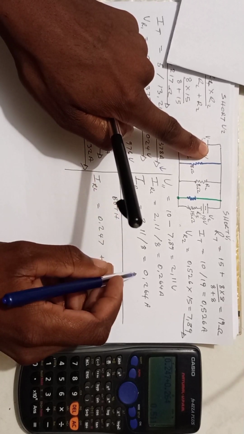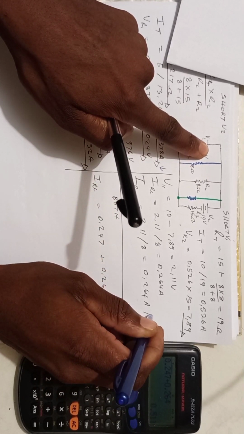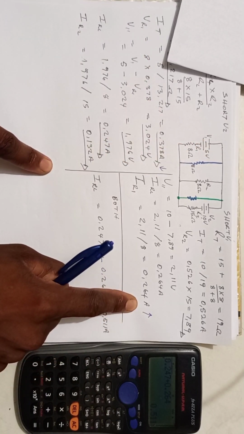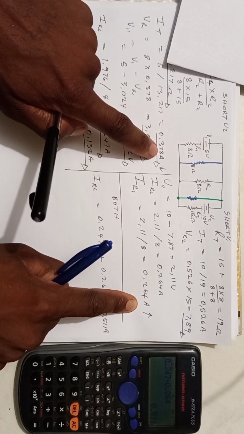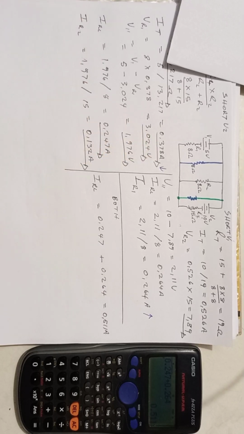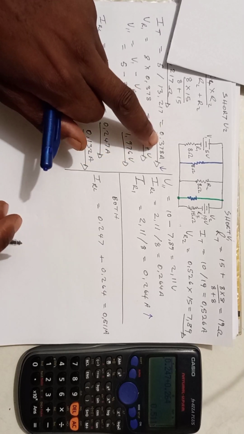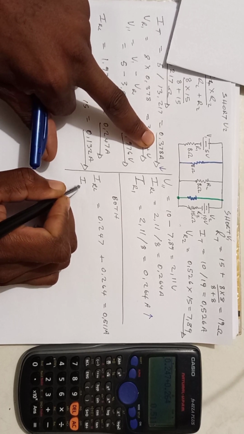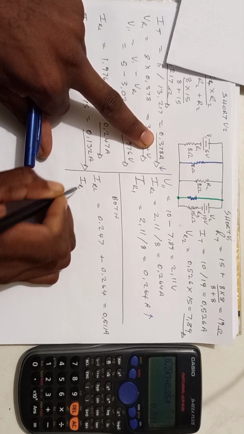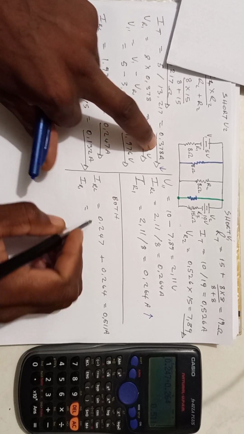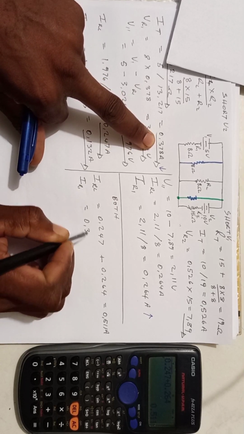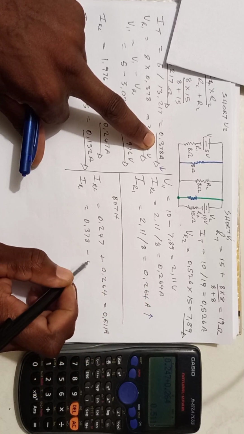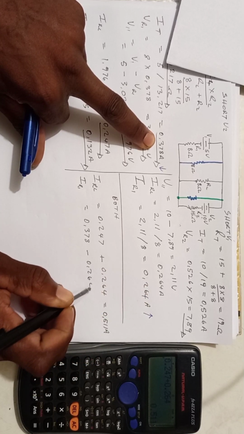So what is happening here? The current flows in different directions. So for us to get the current across R1, we take this 0.378 and we subtract this one, which is 0.264.